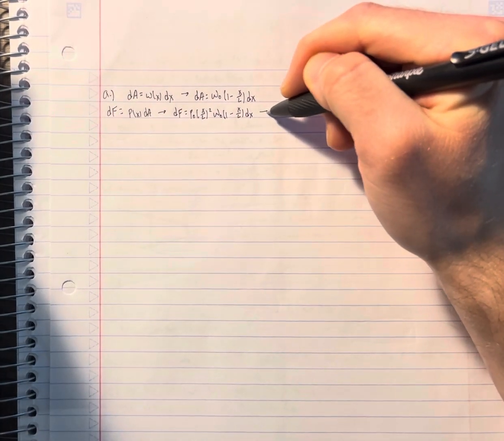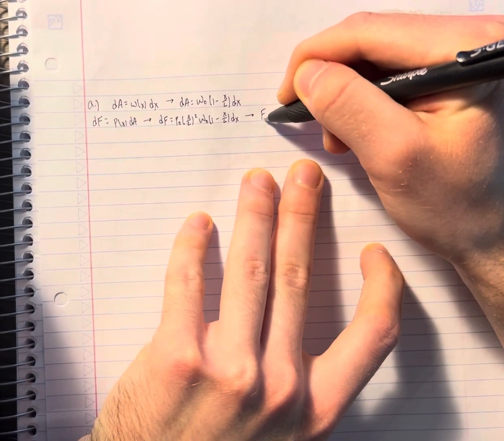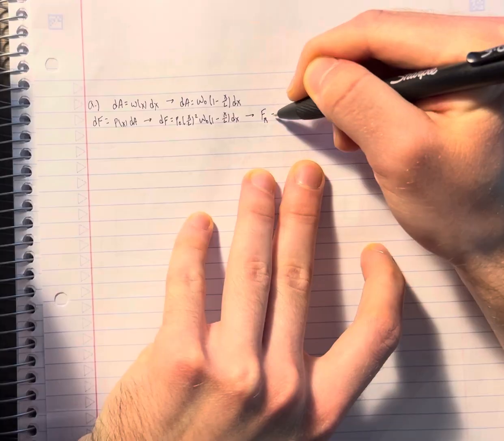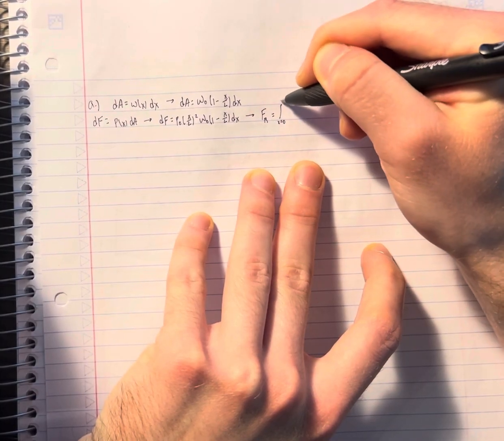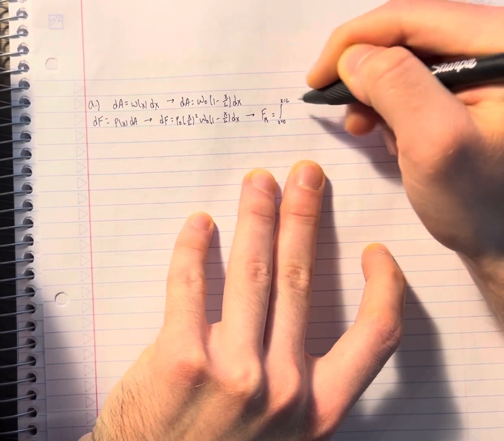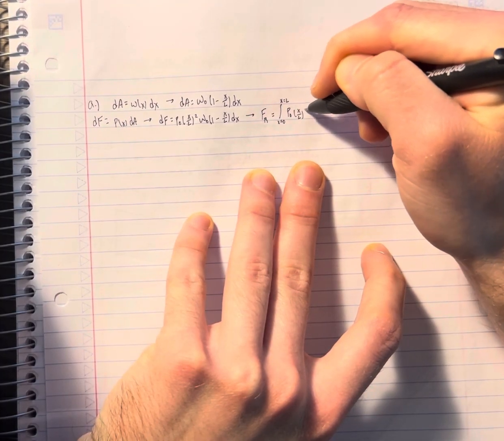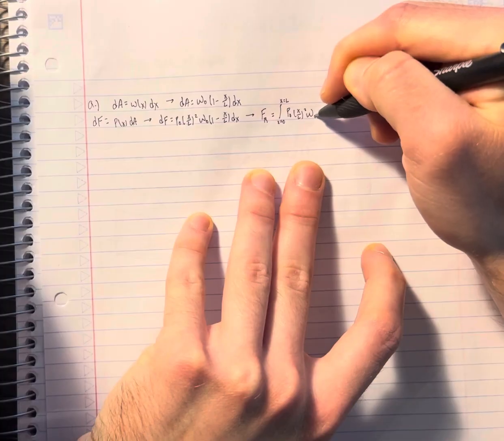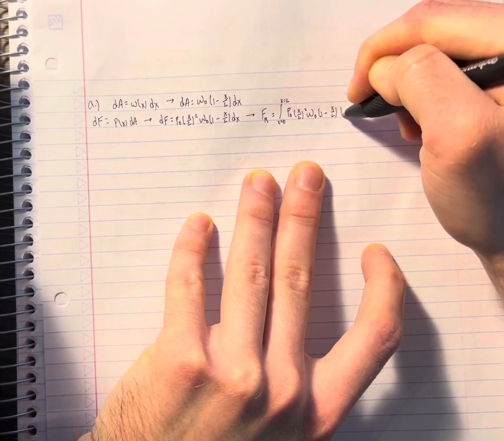The dF just becomes F, since we're integrating. So our resultant force FR is equal to the integral from x equals 0 to L of P naught over L squared, times W naught, times (1 minus x over L), dx.